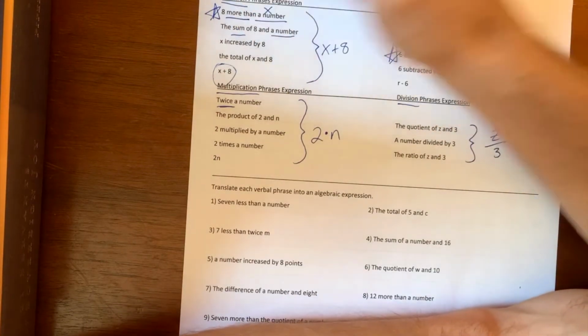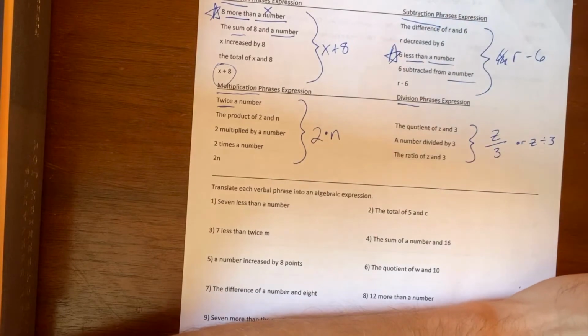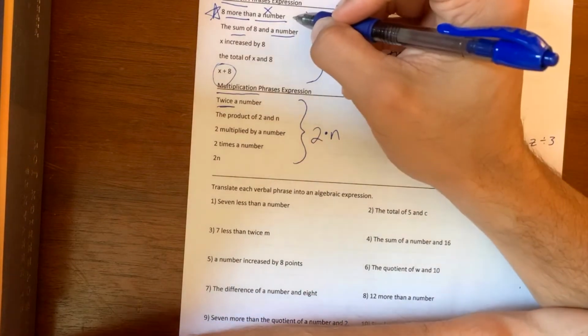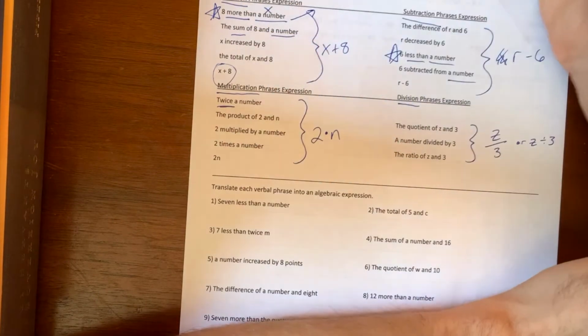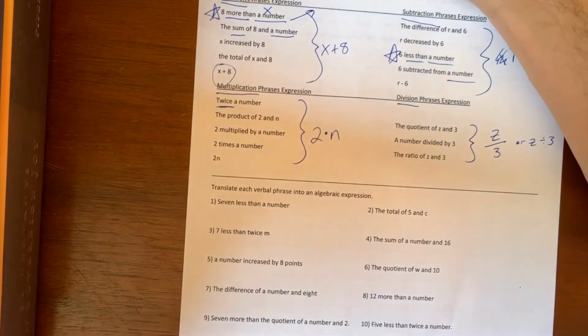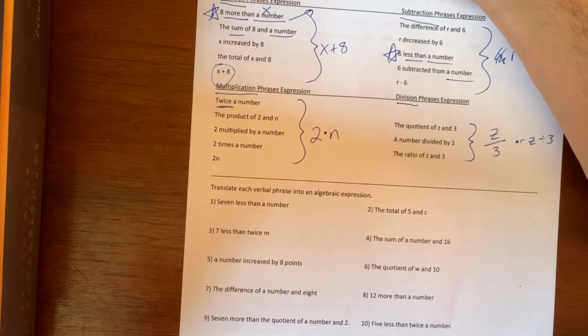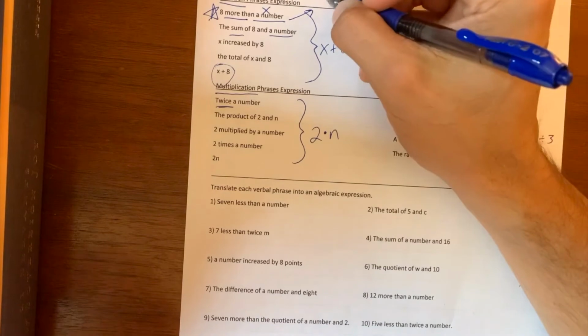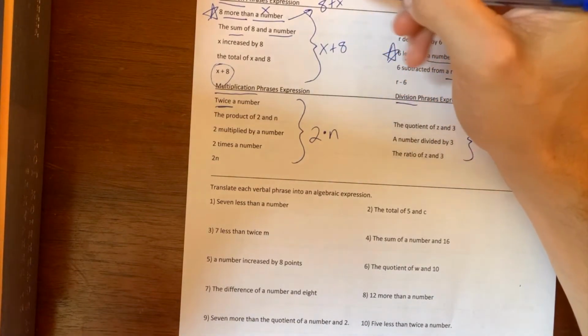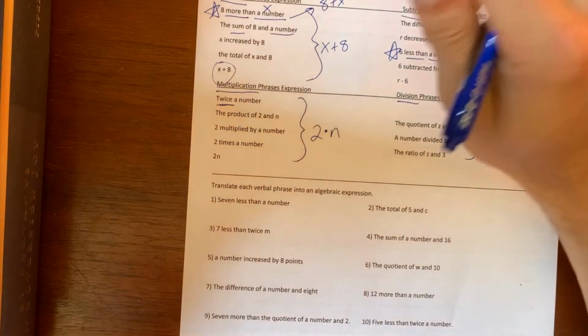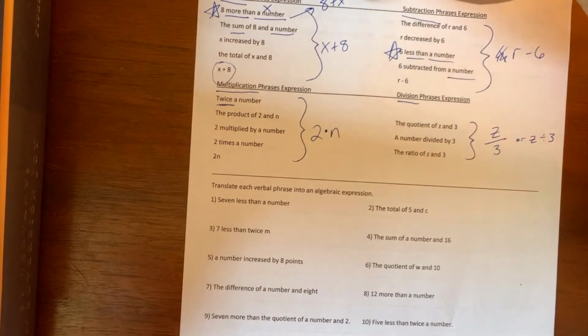You see the words more than and less than, okay? The mistake kids make here is when you say 8 more than a number, in English we read left to right. So when you see 8 more than a number, you think, oh yeah, that's 8 plus x. And with addition, that's technically still true, because addition is what's called commutative, meaning we can change the order without it affecting the answer.